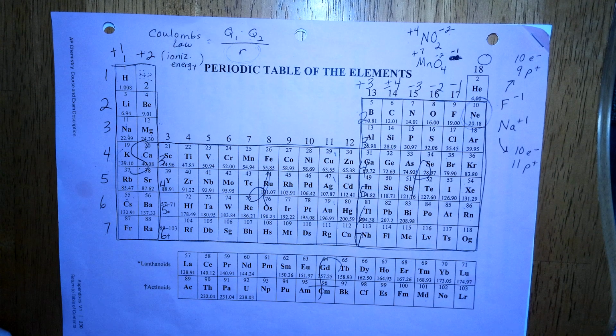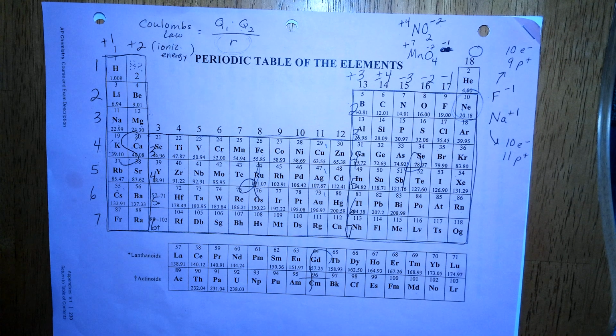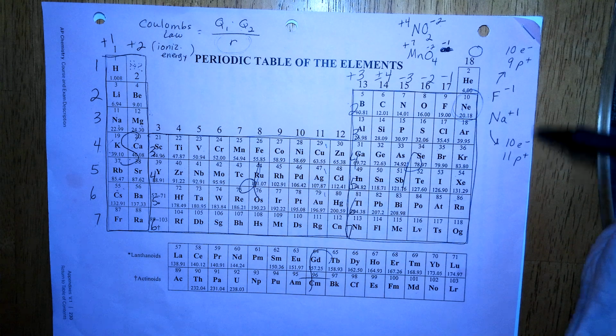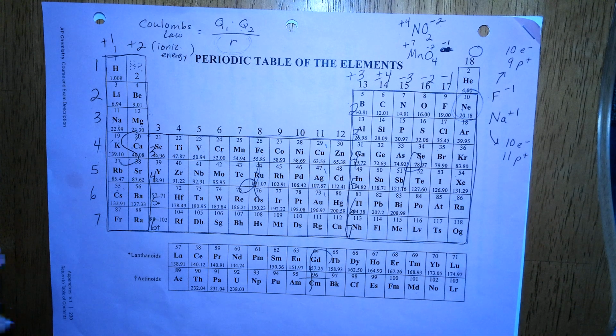Be careful too if they ask you to identify an element and they talk about successive ionization energies, that, you know, we see this big gap in ionization energies when I jump from valence electrons to core. So like in either of these, I don't want to lose any more electrons because that would be removing the stable electrons in the core. But if they did give me that list of successive ionization energies, once you see that big jump, that's the switch from valence to core.